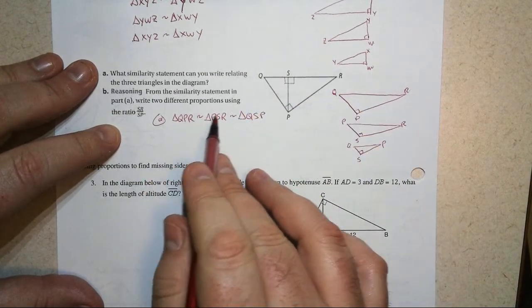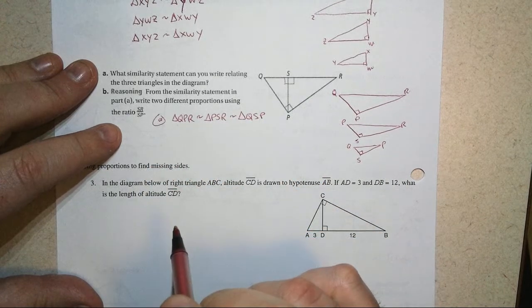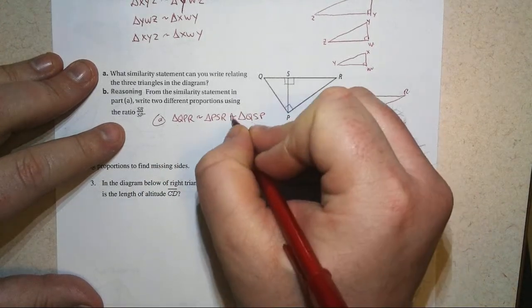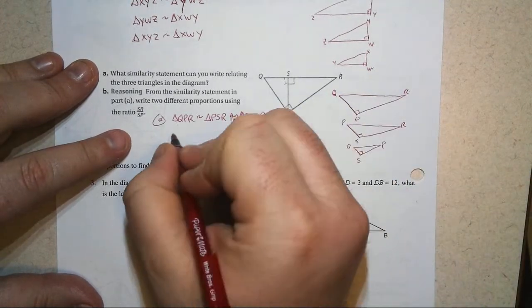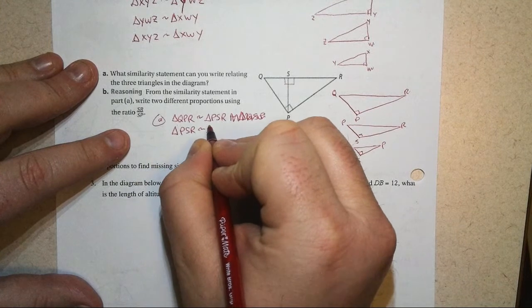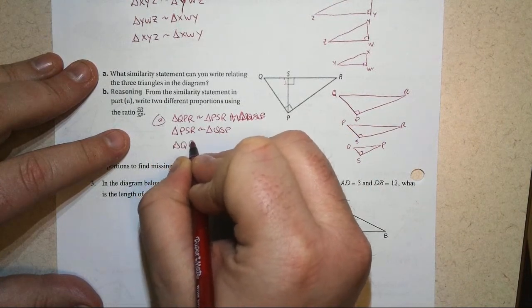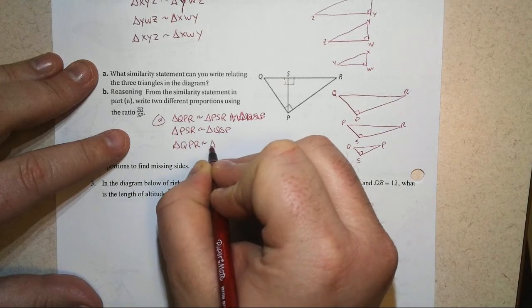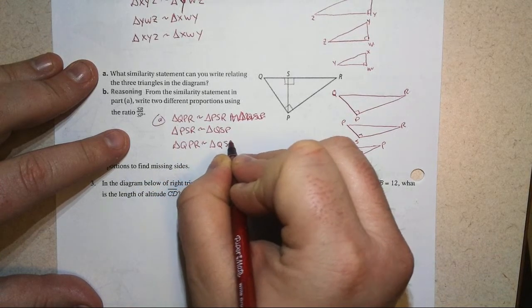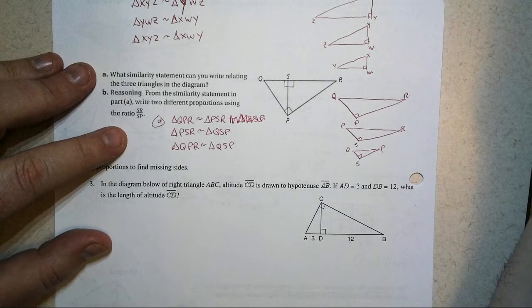So what we're saying is this triangle is similar to that one, this one's similar to that one, and then these two at the end are similar to each other. Okay? If you don't, that gets a little confusing. We're just going to write them again. Triangle PSR is similar to triangle QSP, and then triangle QPR is similar to triangle QSP. All right? And there's our similarity statements.